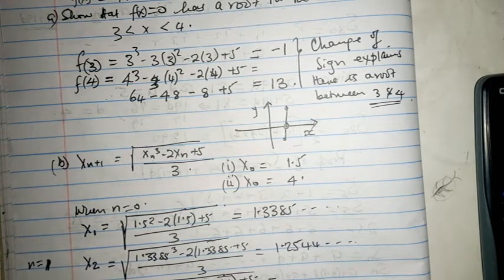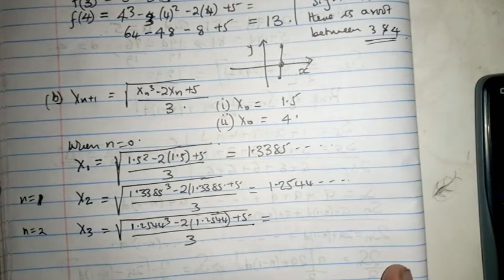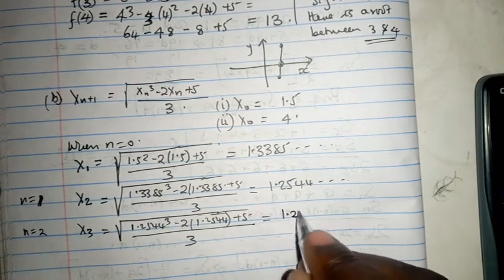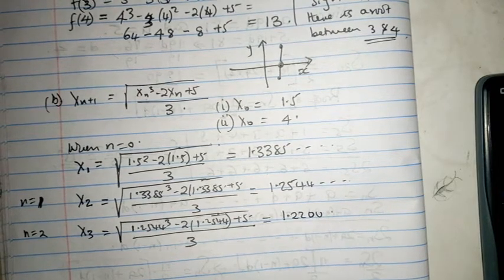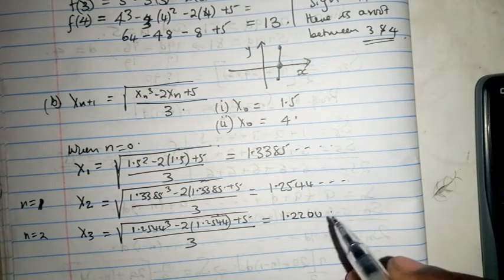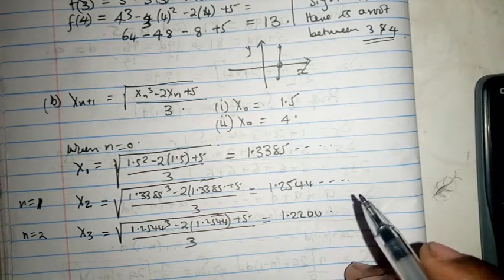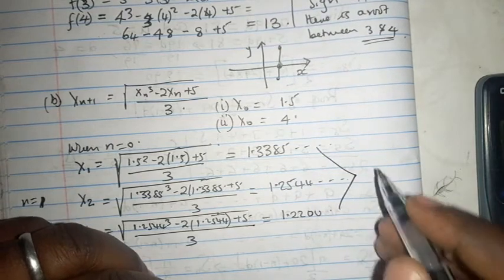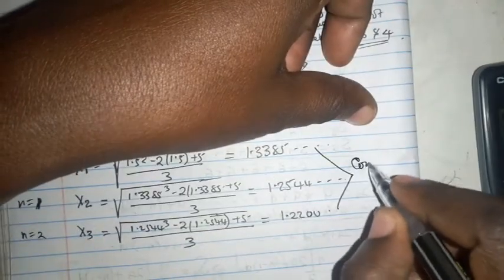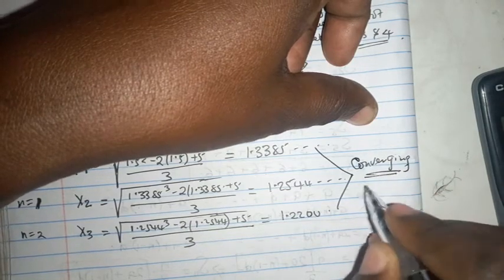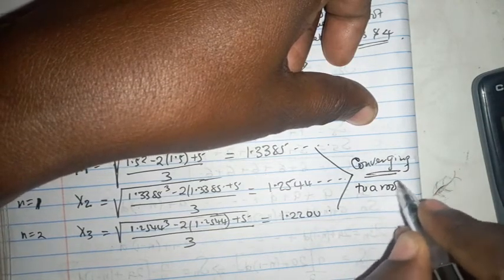If you apply it properly, this should give you 1.2200. You can see the answers are closing in. These answers are converging to a root.